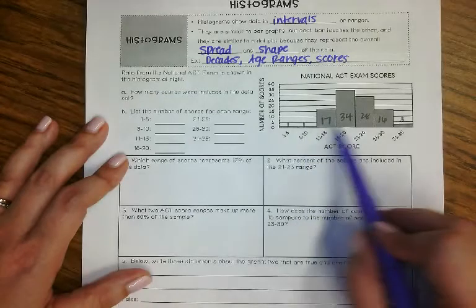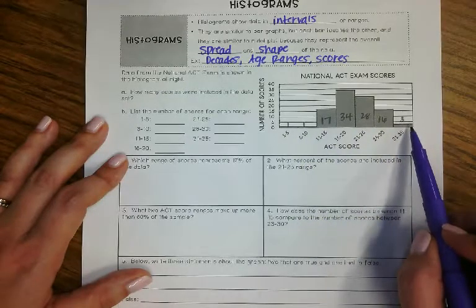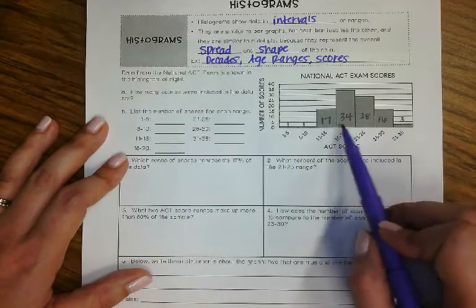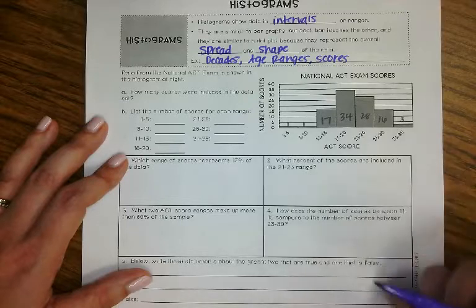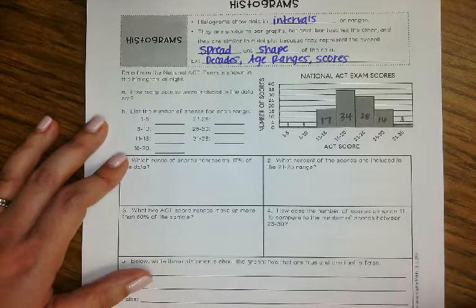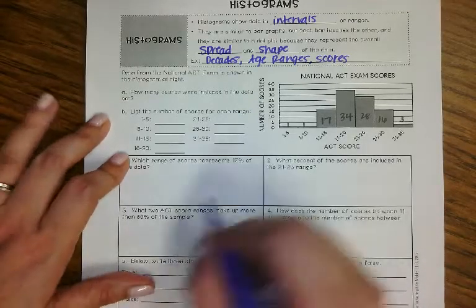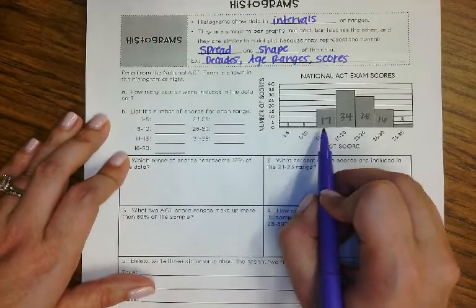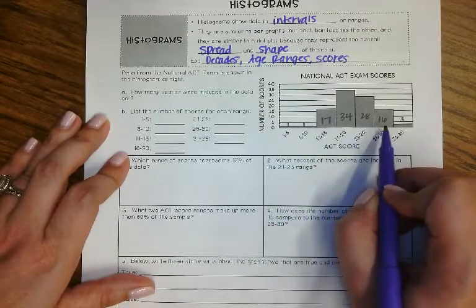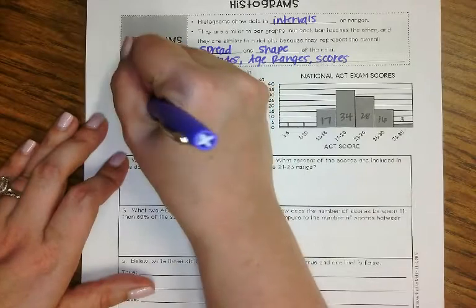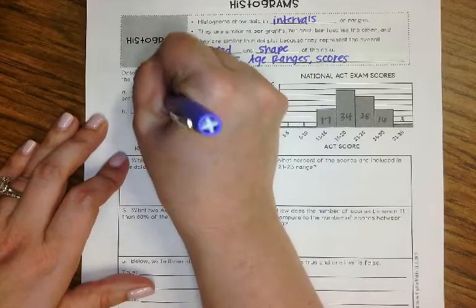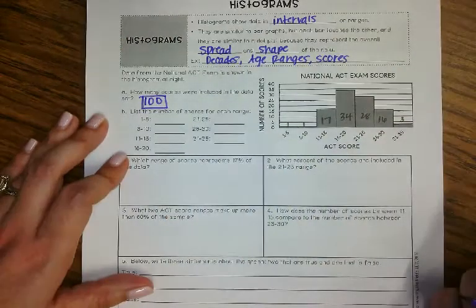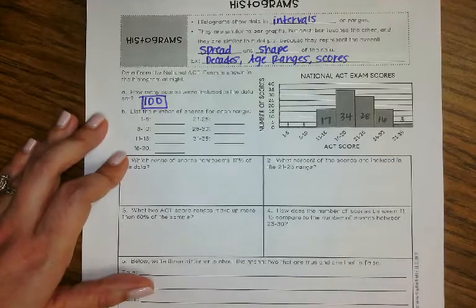So we can add all of these up. I went ahead and labeled how many people were represented in each of those bars because it was a little difficult to read. And if we add all of those up, it's going to be 1 plus 1 plus 17 plus 34 plus 28 plus 16 plus 3. We would get 100. So a total of 100 people are represented on this histogram.